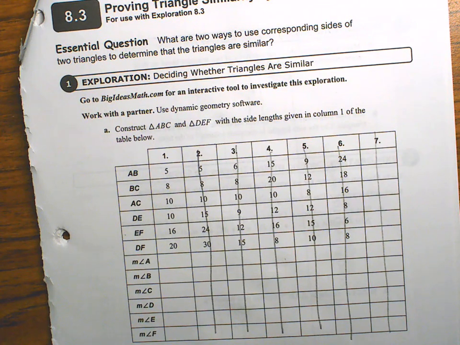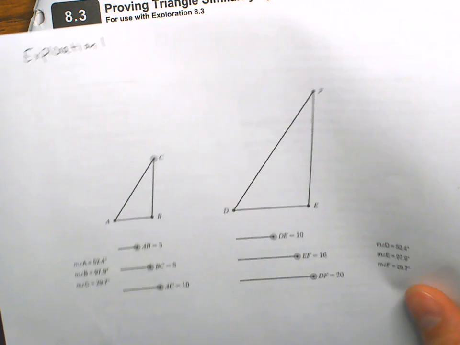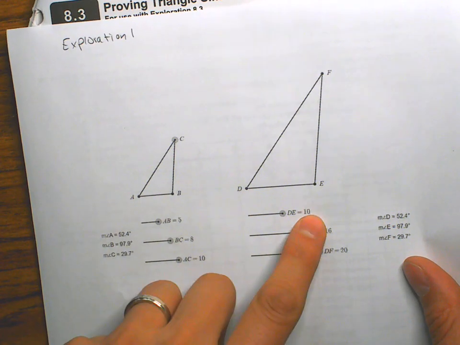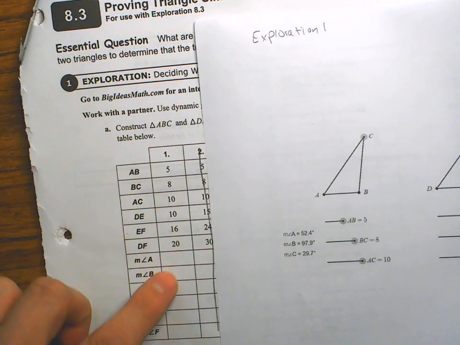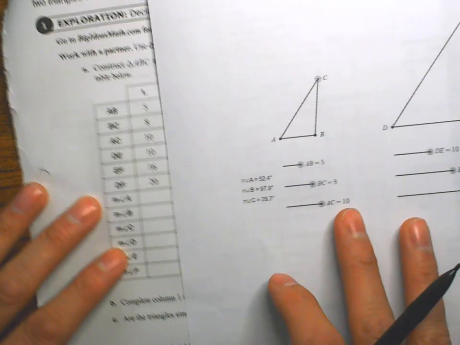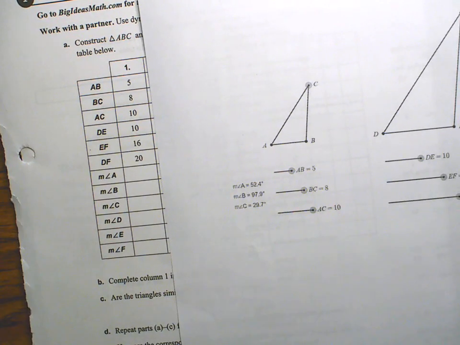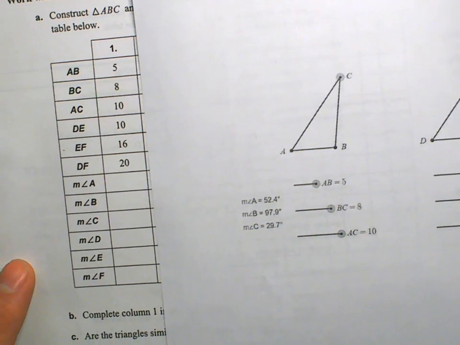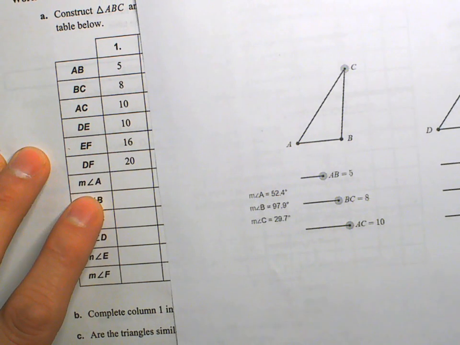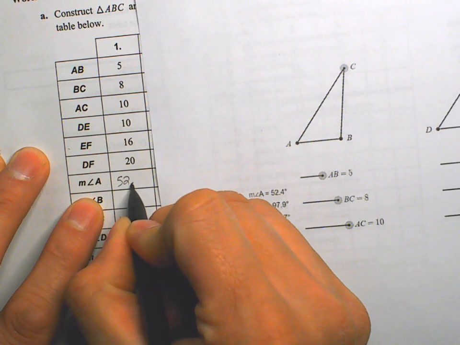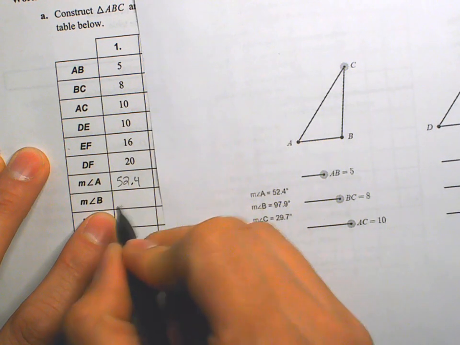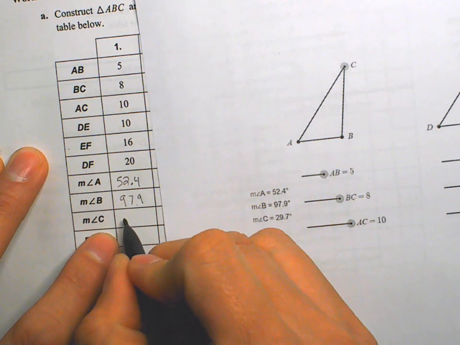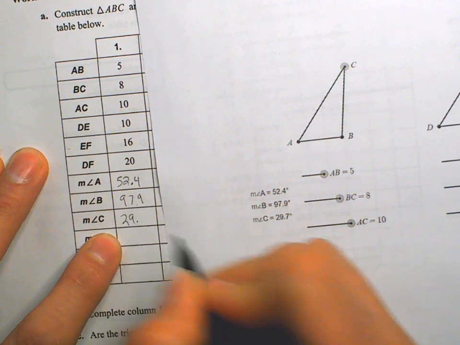Using geometry software, I recreated these shapes, 5, 8, 10, 10, 16, and 20, which is what we have right here. One of the things you're going to notice is that I also recreated what the angle measurements are going to be. I know this is a little bit small, so I'm going to zoom in a little bit. You have angle A, which is 52.4 degrees, angle B, which is 97.9 degrees, and angle C, which is 29.7 degrees.